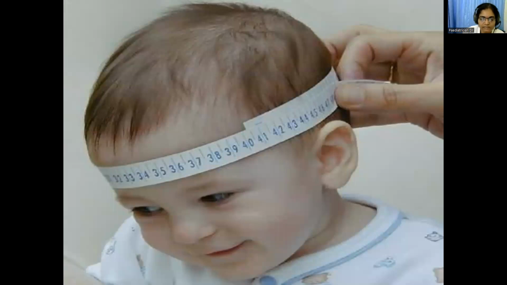So this is how you measure the head circumference. From the frontal to the occipital, the fronto-occipital circumference you measure. That is head circumference. And always remember, you have to do the overlapping method.